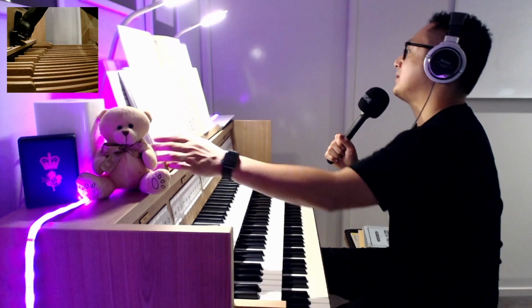That was the Bach Little Prelude in G minor, BWV 558. Very popular piece amongst young organists, young and old. I'm pretty sure every organist has played this in their lifetime. So we'll now move on to grade 3.